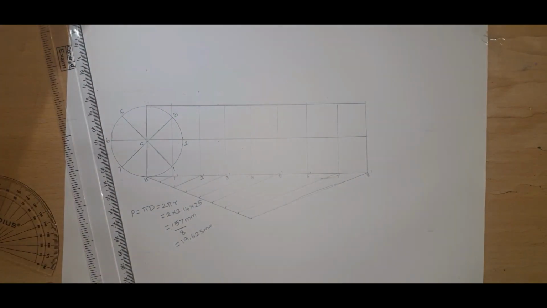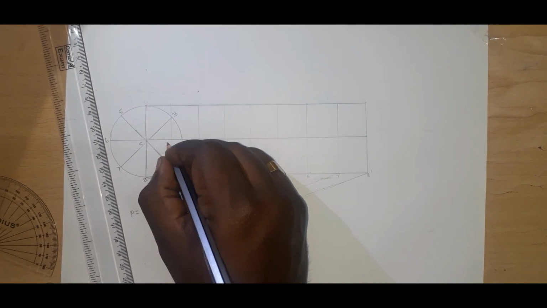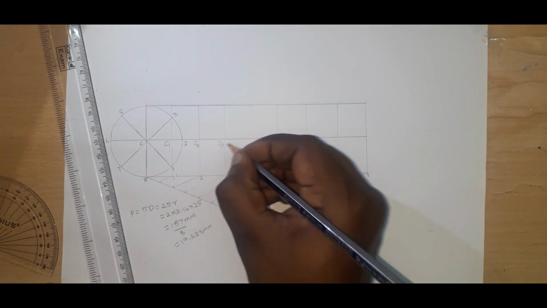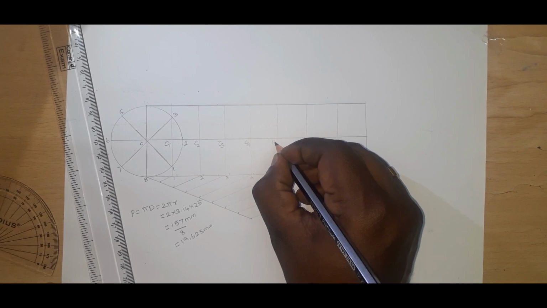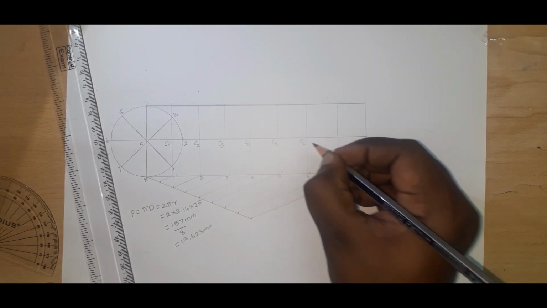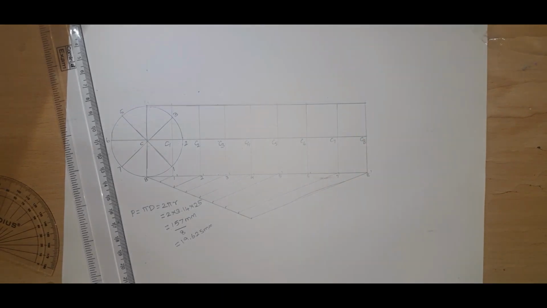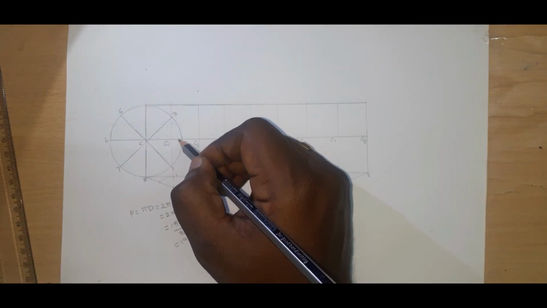Here we need to give the names. The name C is already given. So this is C1 and this is C2 and this is C3 and this is C4, this is C5, C6, C7, C8.